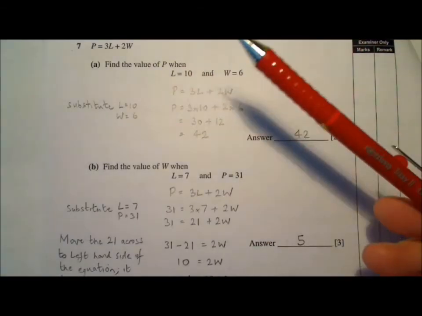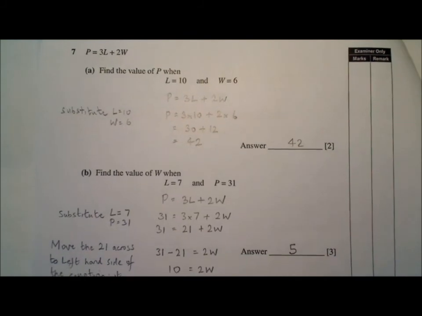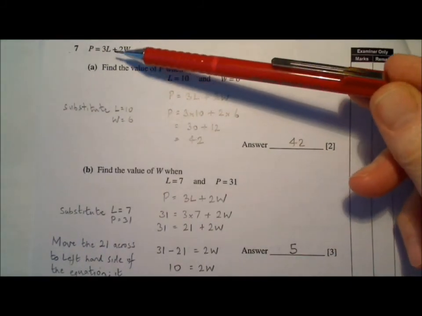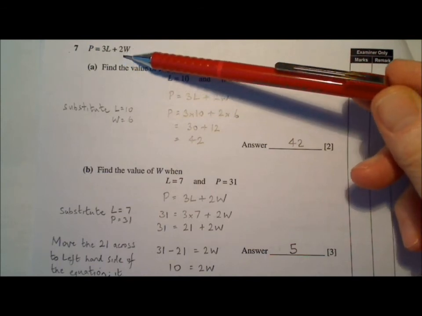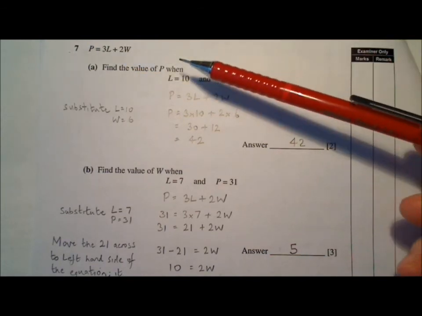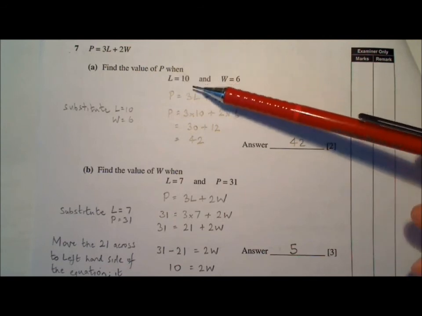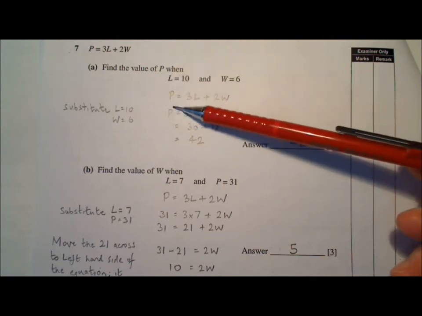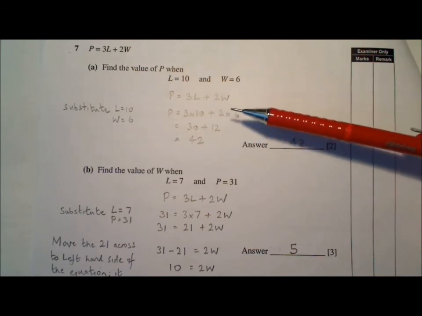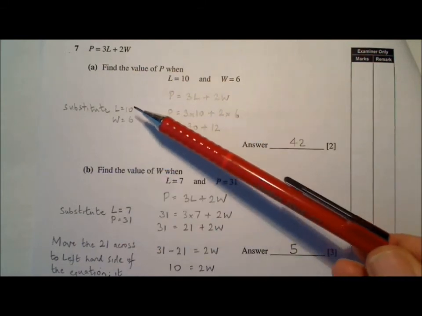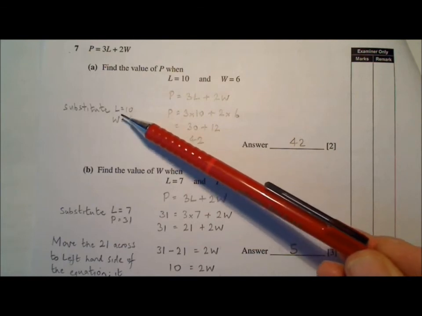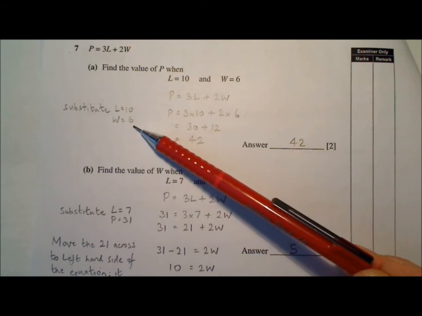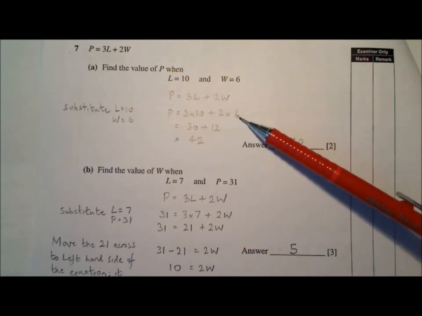Okay, for 7a then, we're given a little formula. We've got the formula here, P is equal to 3 multiplied by L plus 2 multiplied by W. And we want to know what is P whenever L is 10 and W is 6. So we can write out our formula again, and now we're going to substitute L is equal to 10. Every time we see the letter L, we're going to put the number 10 in. Every time we see the letter W, we're going to put the number 6 in.